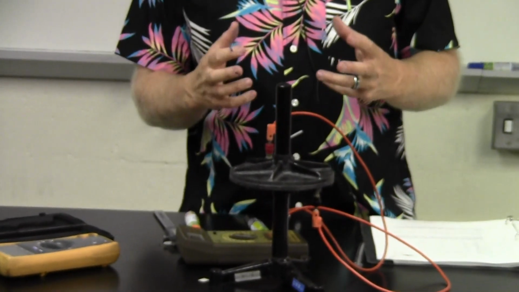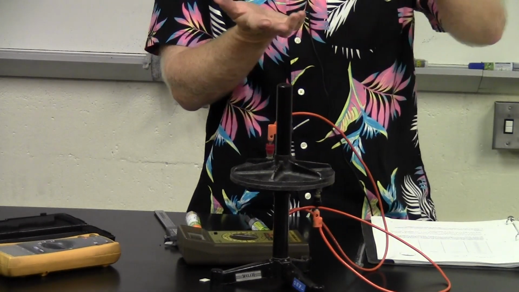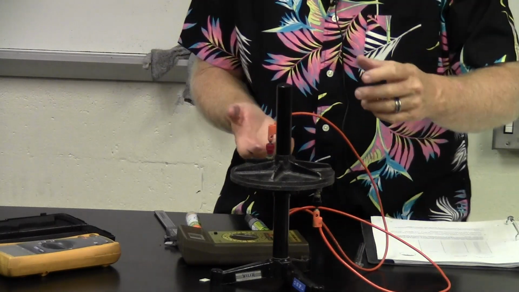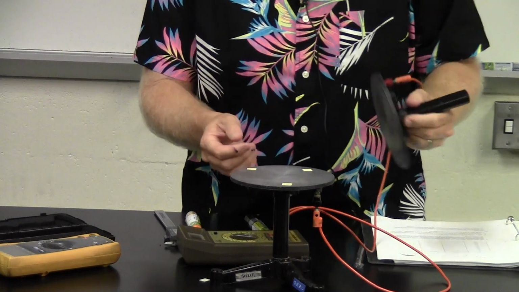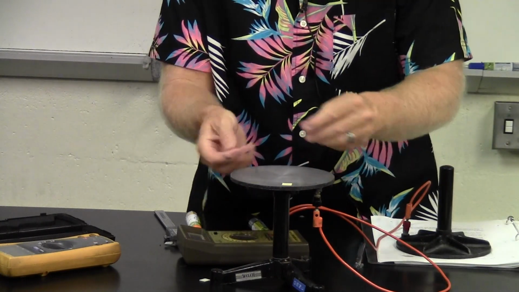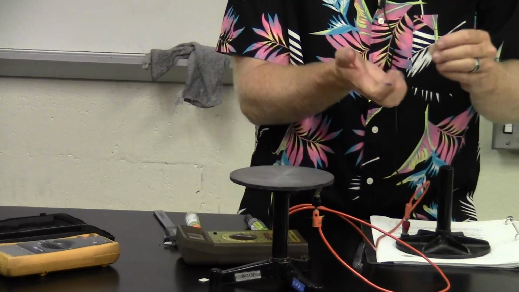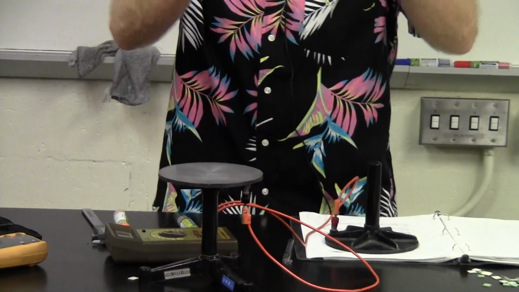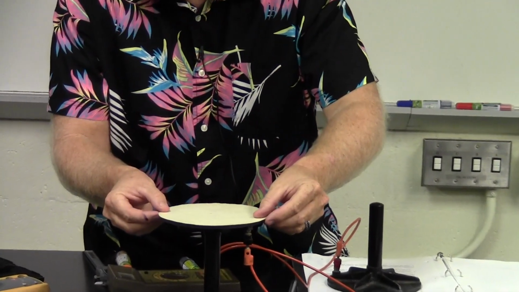And so to get the dielectric constant, we have to make sure that the only thing we change is we fill up the space with paper. We don't change the thickness or the overlap area. So that's why we needed to make a measurement with the paper spacers. And we'll just say the spacers didn't take up much space. It was mostly air.